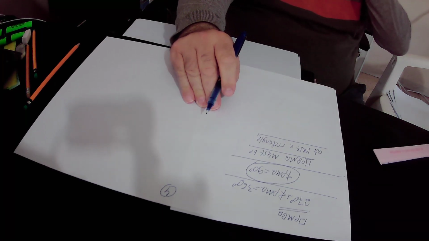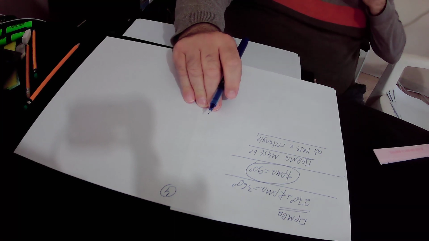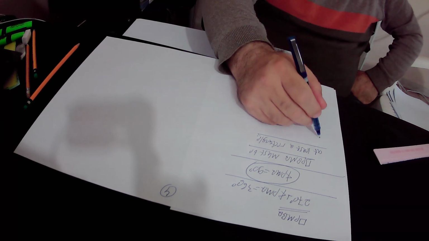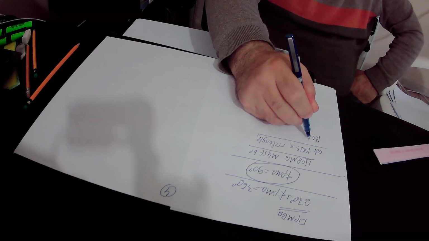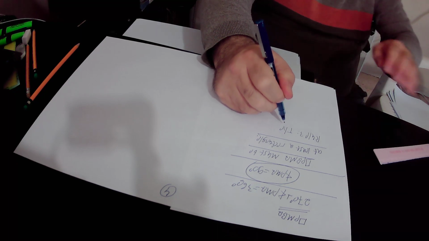And so we relate to quadrilateral PBMQ as a rectangle, and we have also rule number 3. According to rule number 3, the opposite sides of a rectangle are equal to each other.